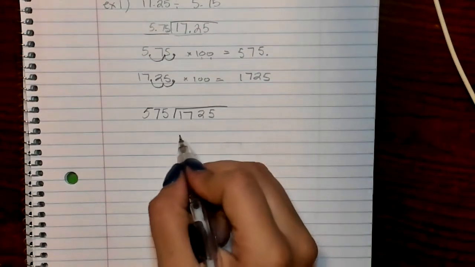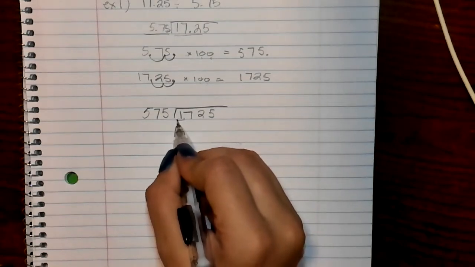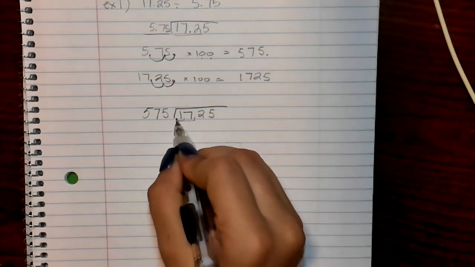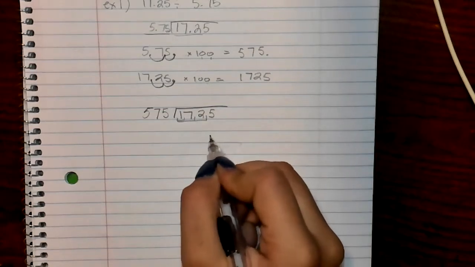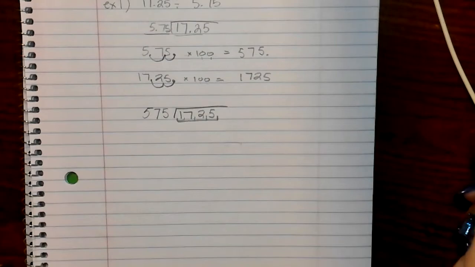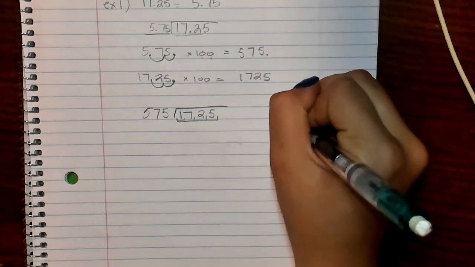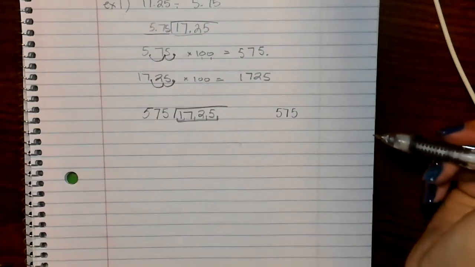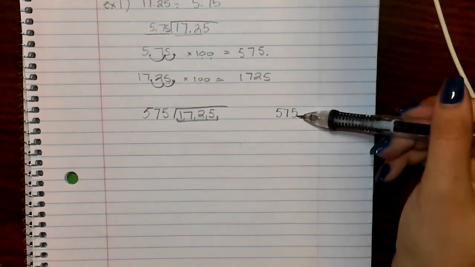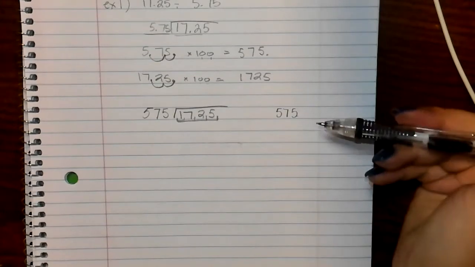And I know 575 cannot go into 1, cannot go into 17, cannot go into 172, but it probably can go into something close to 1,725. So I want to think about what I can multiply to get a 5. It's always nice just to start with 5.